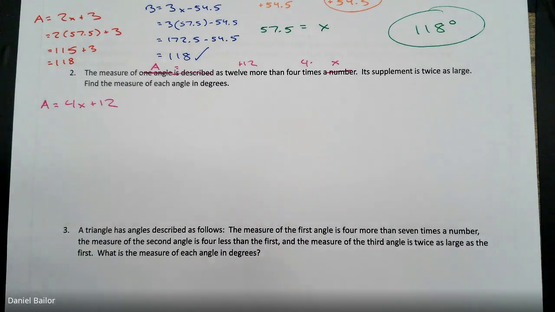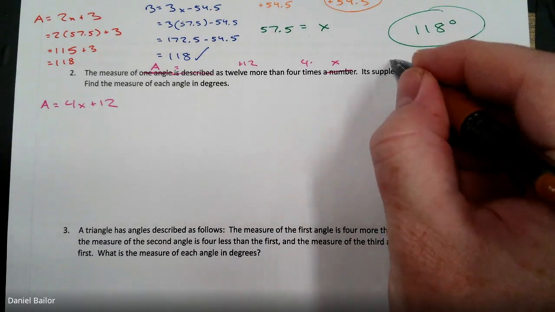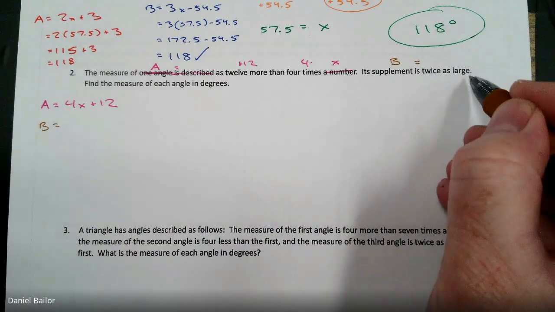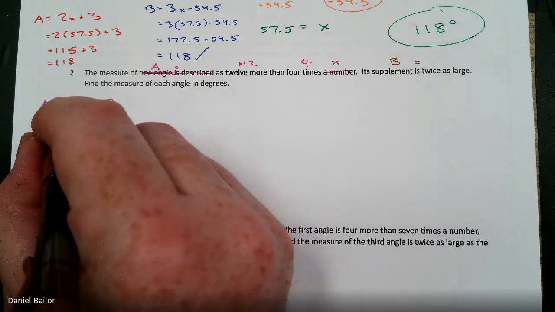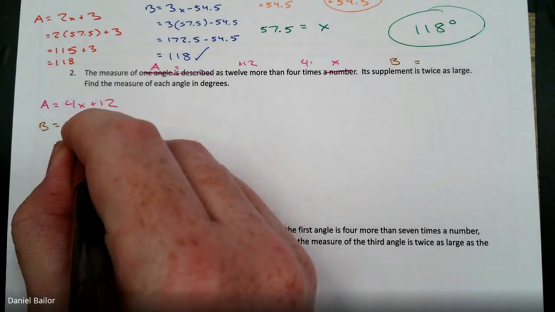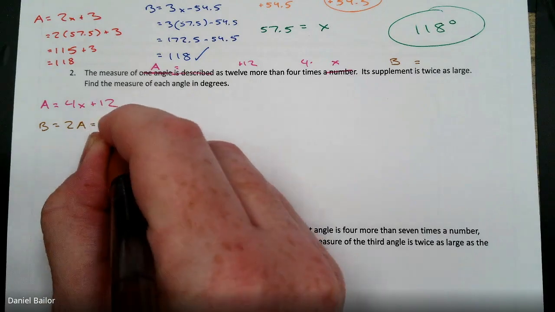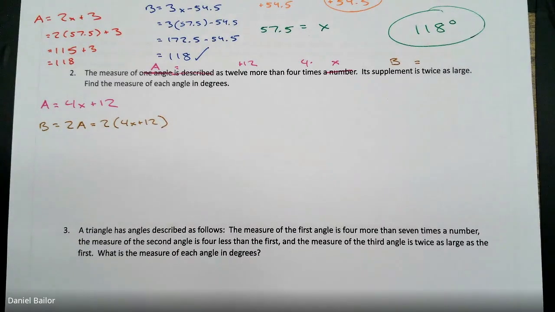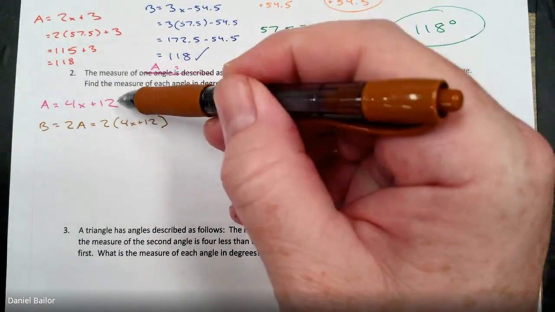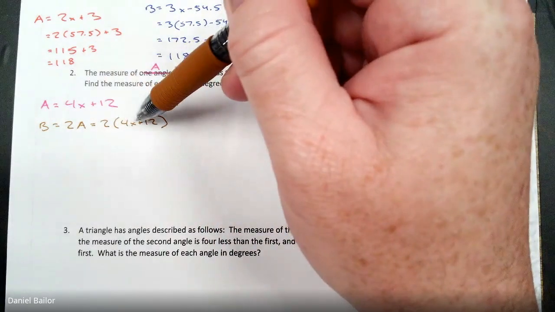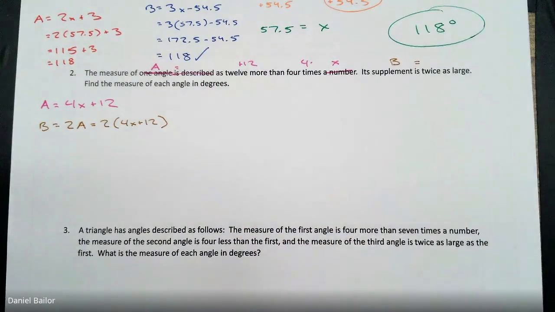Now it says its supplement. So let's say angle B is twice as large. Okay, so angle B is 2 times A because it's twice as large. 2 times A, which we can also write as 2 times (4x plus 12). That is the 2 pieces. We have angle A using x, and we have angle B using x. We just took A and multiplied by 2. Now that's step 1. We have our pieces.